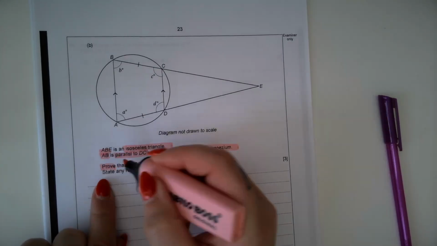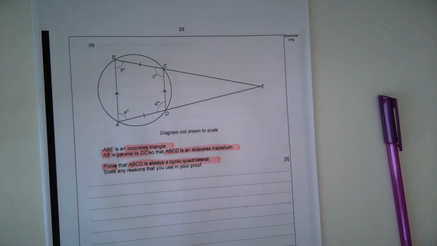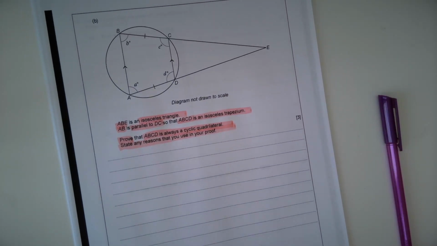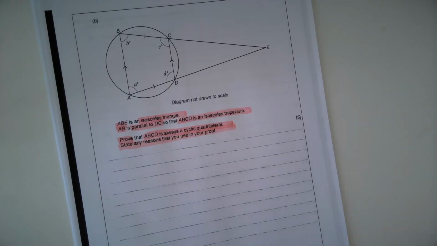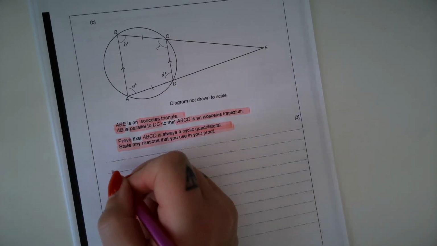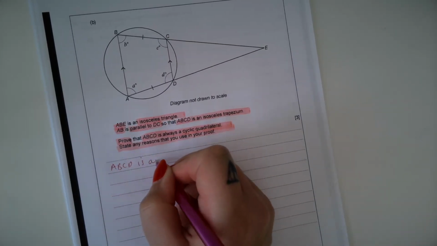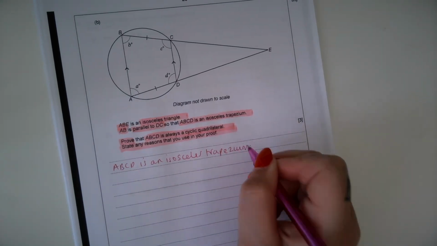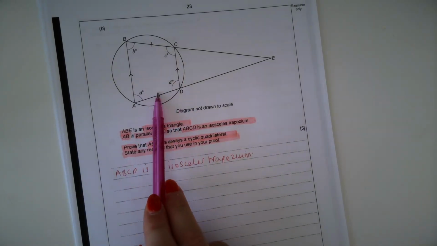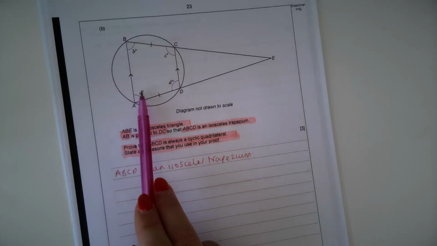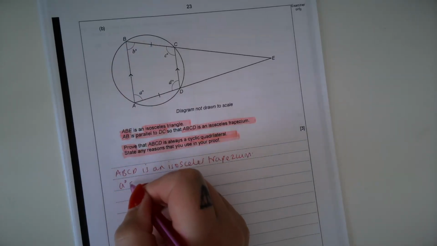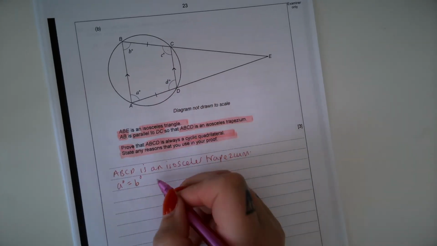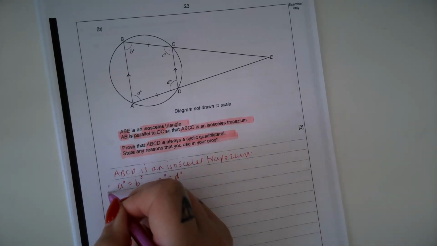We have to prove that ABCD is always a cyclic quadrilateral and state any reasons that we use in our proof. So I'm going to start with the fact that this ABCD is an isosceles trapezium. Because it's an isosceles trapezium, these sides are the same, which means these 2 angles must be the same. So angle A is equal to angle B, but then these 2 angles must also be the same. So angle C is equal to angle D.